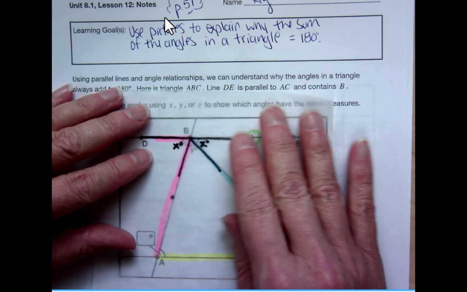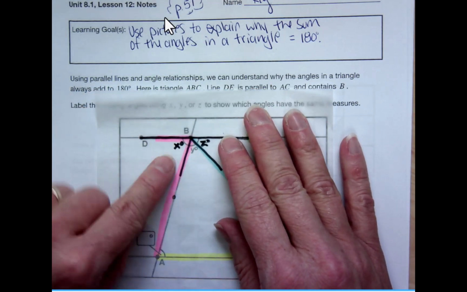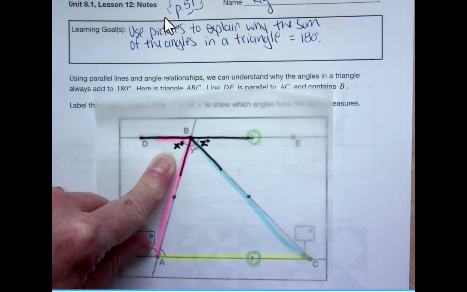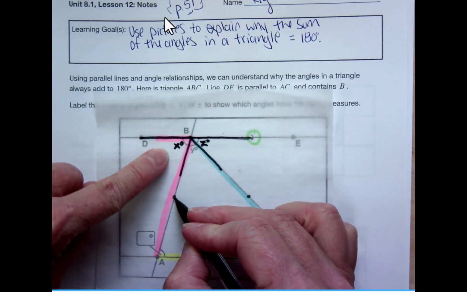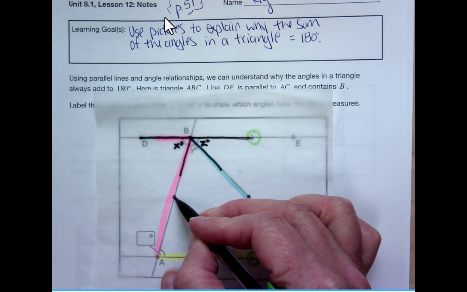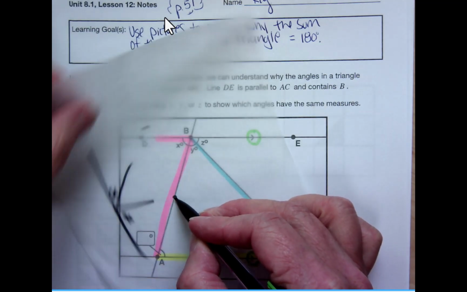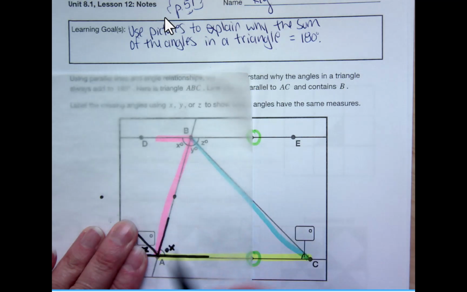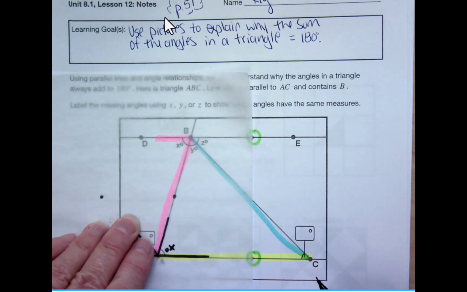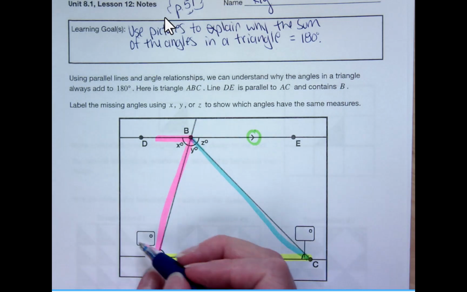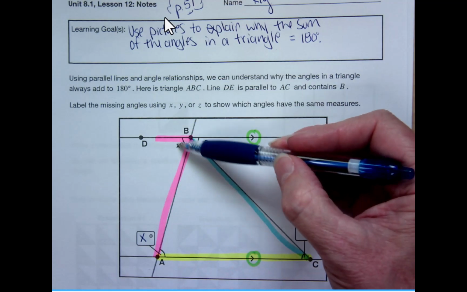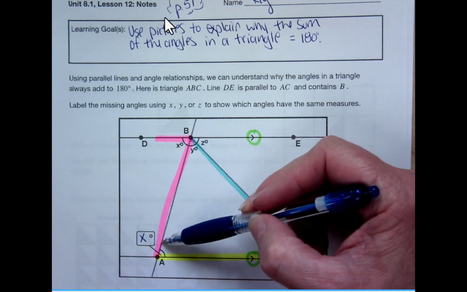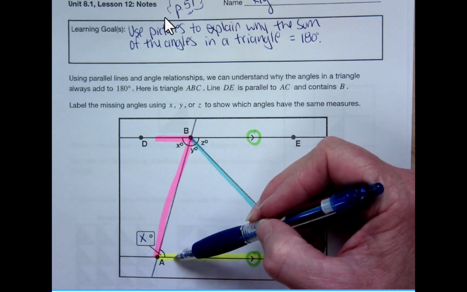And I just want to remind you that I could just take some patty paper here. And if I were to rotate angle X at this point, it would land right on top of angle A because these are parallel lines. So angle X and angle A here have the same measure. So I'm going to go ahead and label it with the same letter. This angle is X degrees, and angle A down here is X degrees.